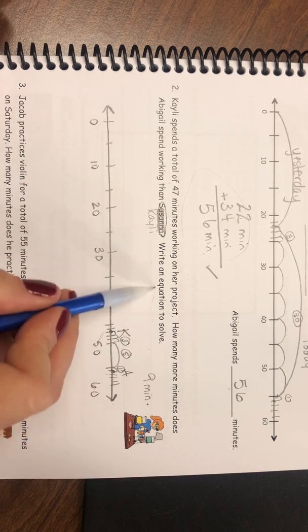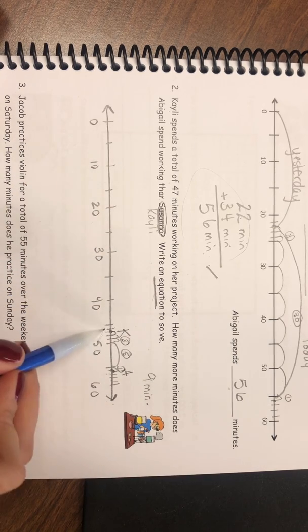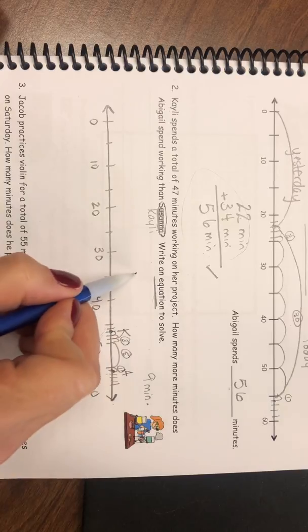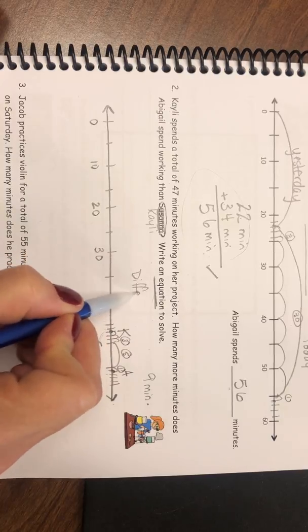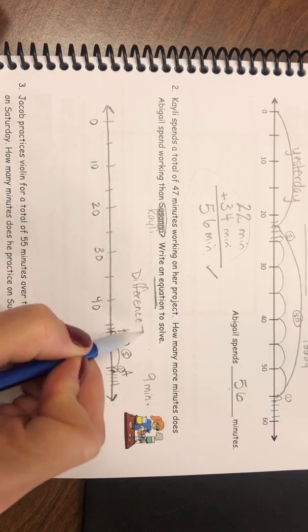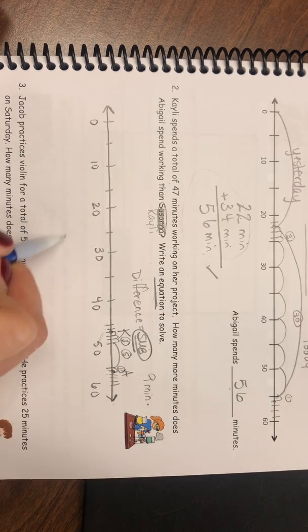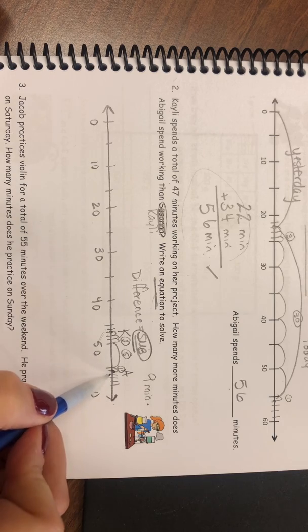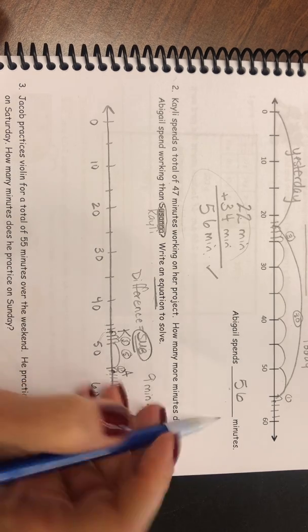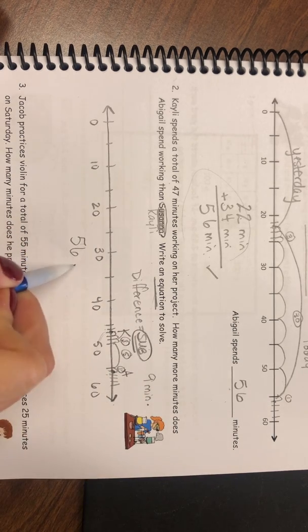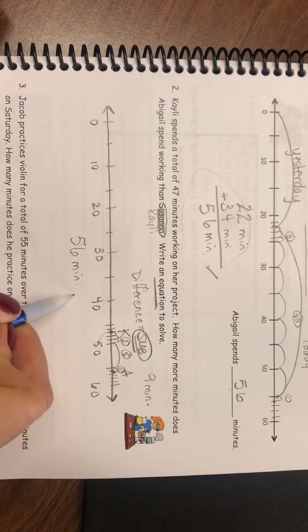And then I also have to have an equation, right? I know I'm finding the difference, boys and girls. When I'm going to find the difference between two numbers, that usually means I'm going to be doing subtraction, right? Okay, so we've got the higher number goes first, right? 56 from before. We've got 56 minutes for Abigail.